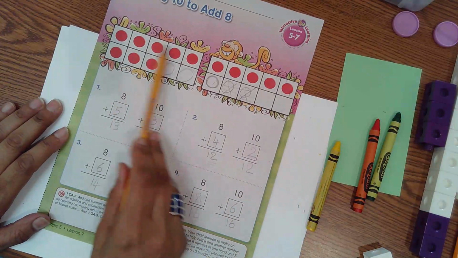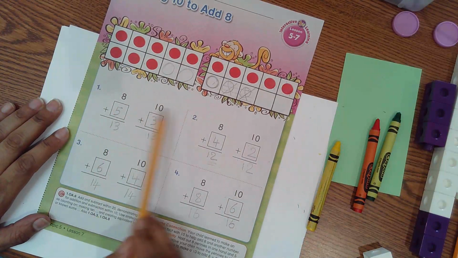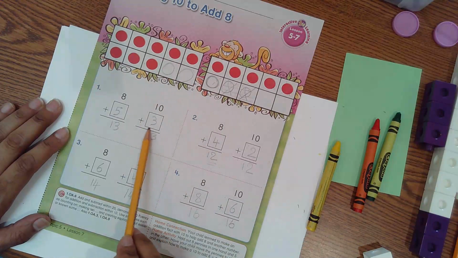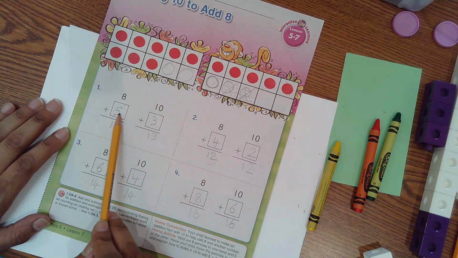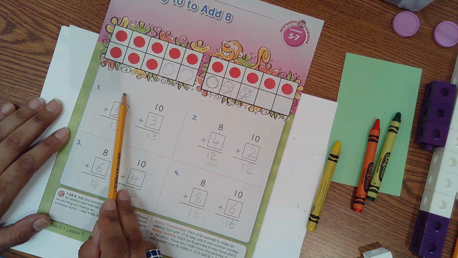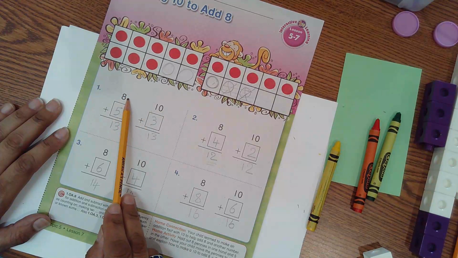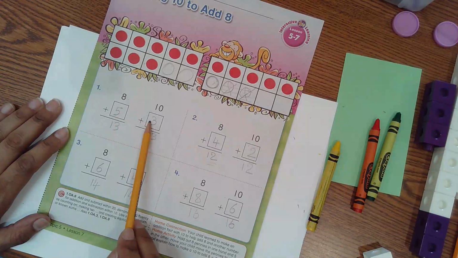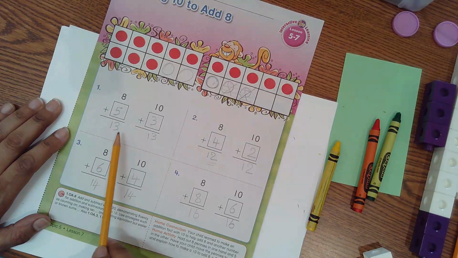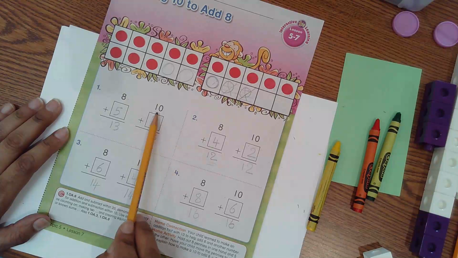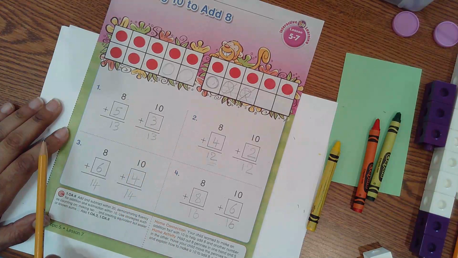For example, 8 plus 5 is the same as 10 plus 3, because I'm taking from the 5 to make the 8 into 10. So from the 5, I need 2 to make the 8 10, and the 5 will be 3. So 8 plus 5 equals 13, same as 10 plus 3 equals 13.